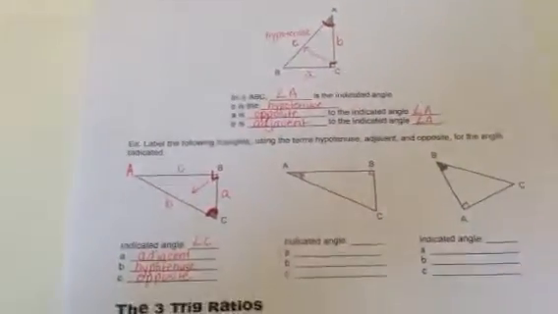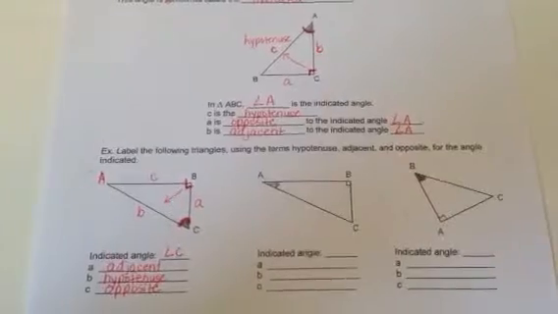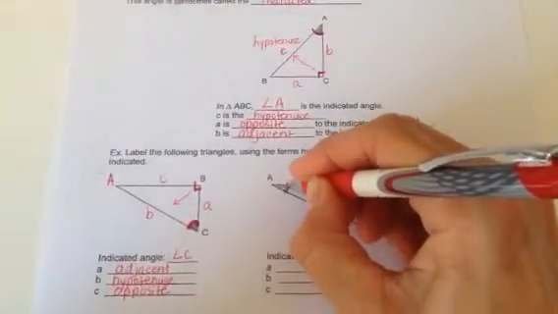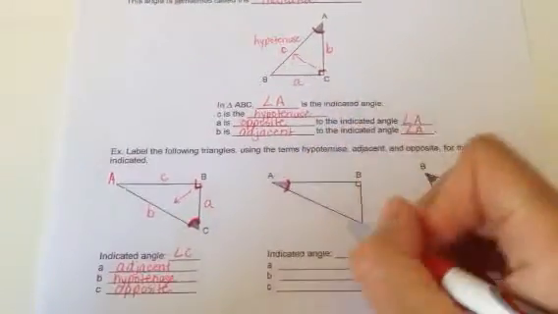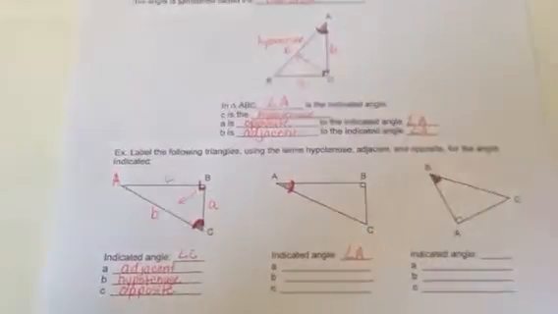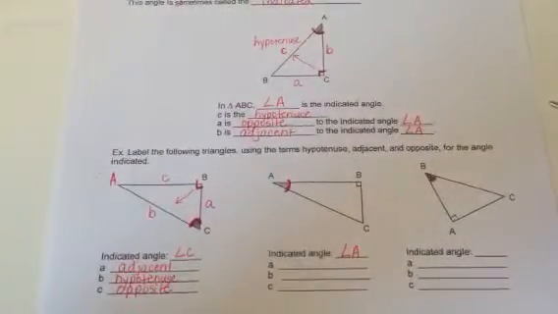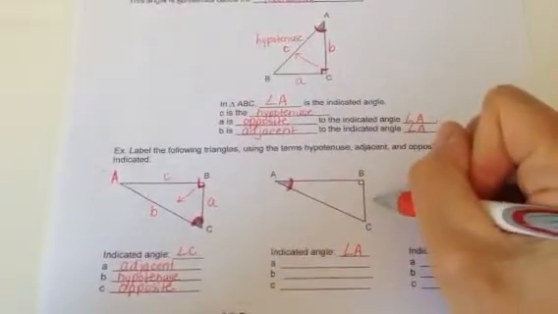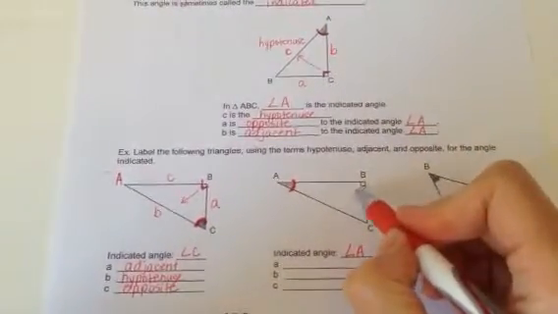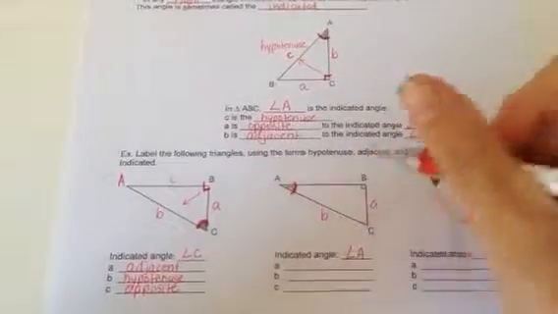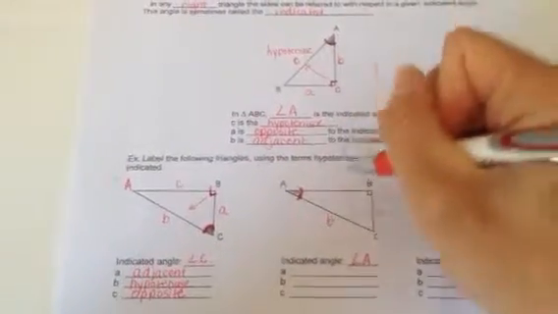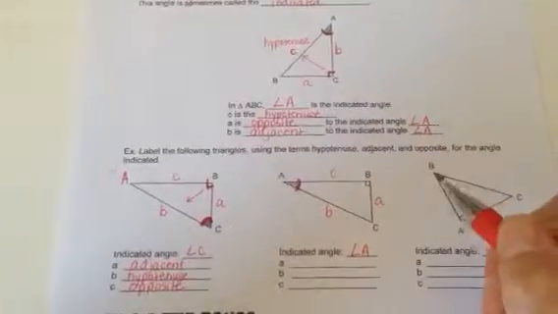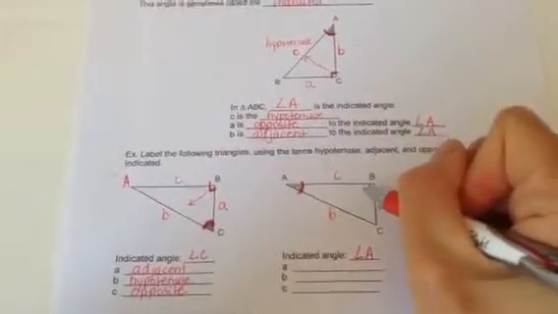Okay. The next example. The angle that we're interested in this time is angle A, the indicated angle. Let's label the different sides A, B, and C. So opposite of angle A will be side A, opposite of angle B will be side B, and opposite of angle C will be side C. Let's determine the hypotenuse first.